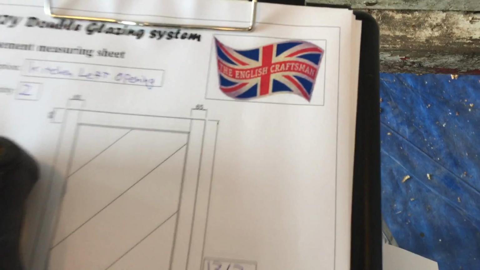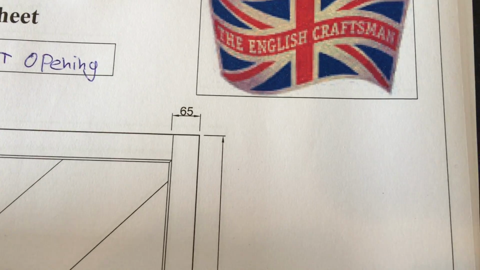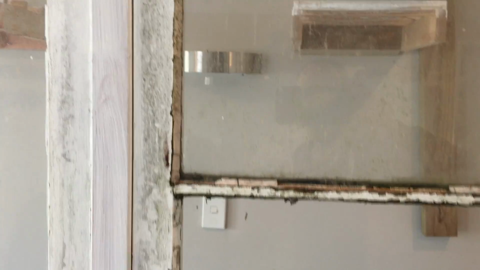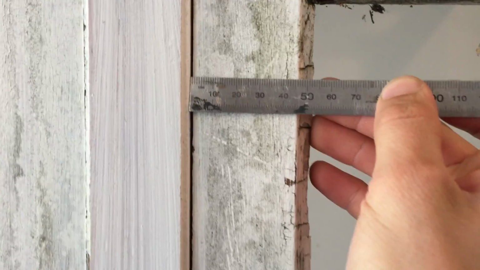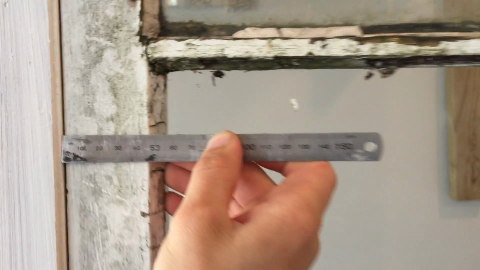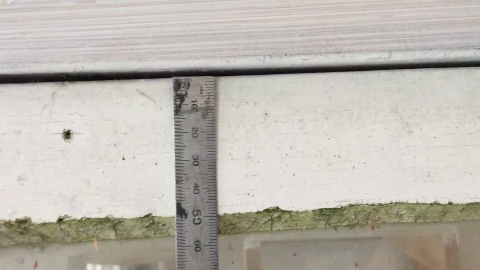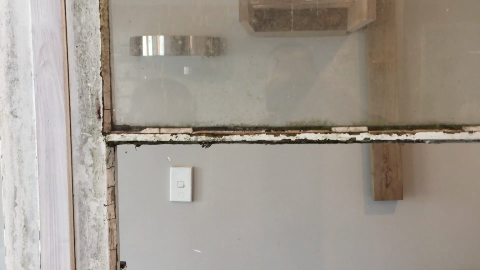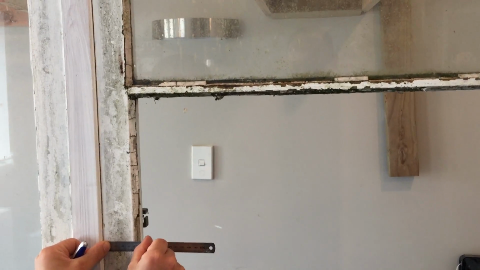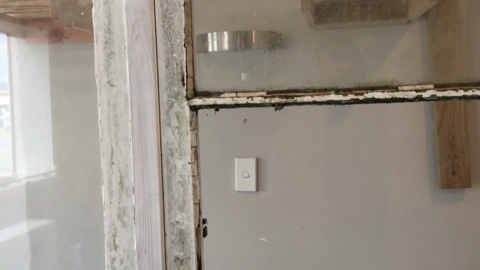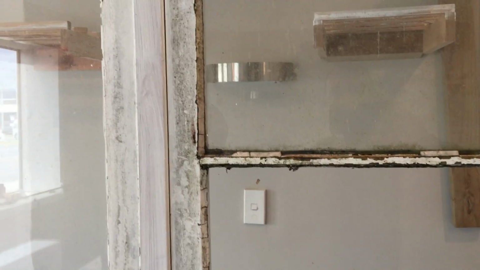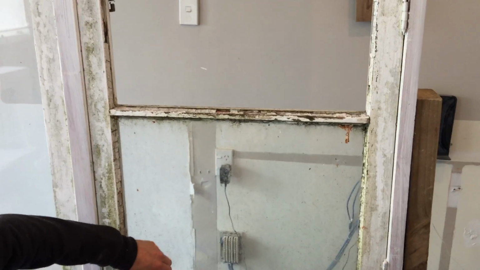So on the sheet you'll notice that the styles width is already pretty populated at 65 mm. And if you compare that to the original ones, it's going to be slightly wider. These are 55. And the top rail, again, is 55. So we make them 10 mm wider. That gives you more structural stability to take the weight of the double glazing and to allow for the larger rebate that has to be taken out of the timber. But it's just important to note that it's going to be slightly wider than what you've already got.